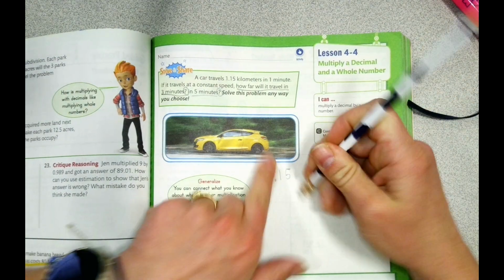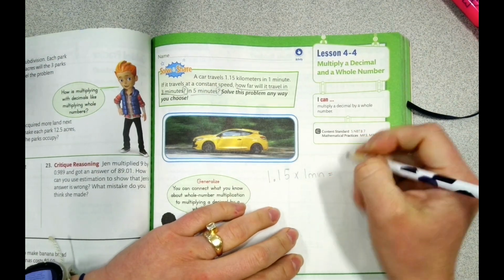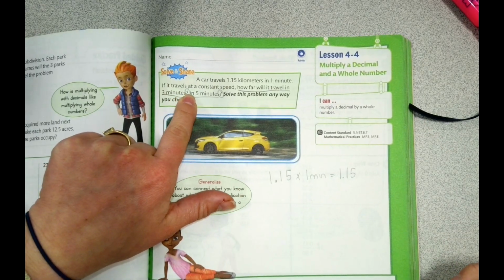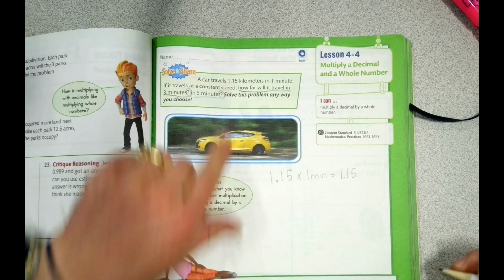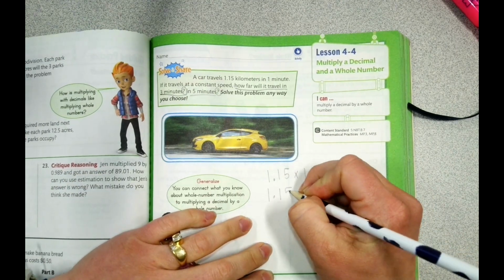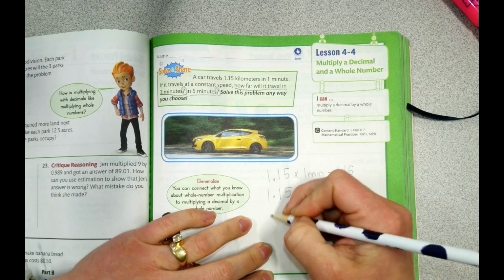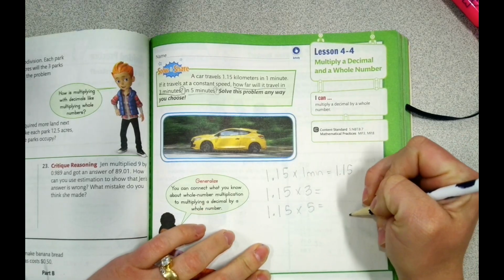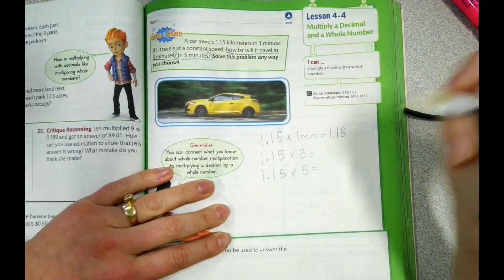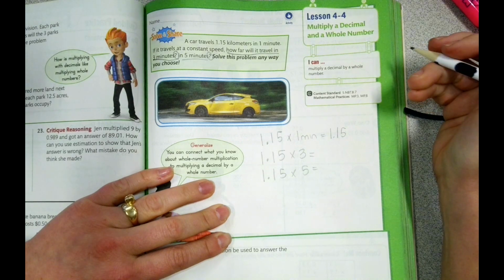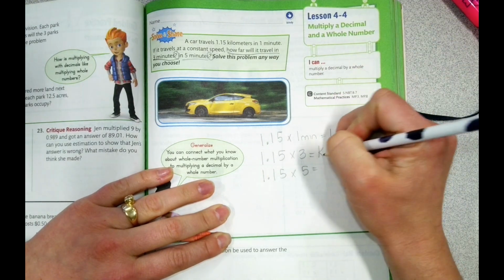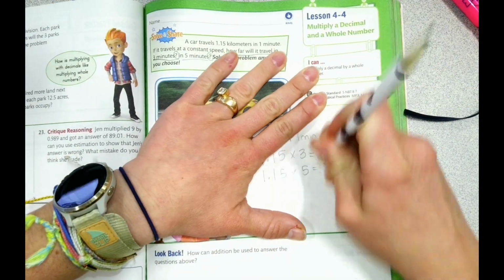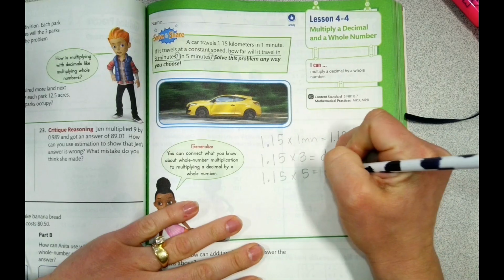And I guess I could say times 1 minute equals 1.15 kilometers. Now, if it travels at a constant speed, how far will it travel in 3? How far will it travel in 5? So I can do 1.15 times 3, and 1.15 times 5. All right. When you don't know the answer, you can use an equation with a variable. So maybe I'll just say K for kilometers, or D for distance. I like that better because K is really km for kilometers. Let's put D for distance.